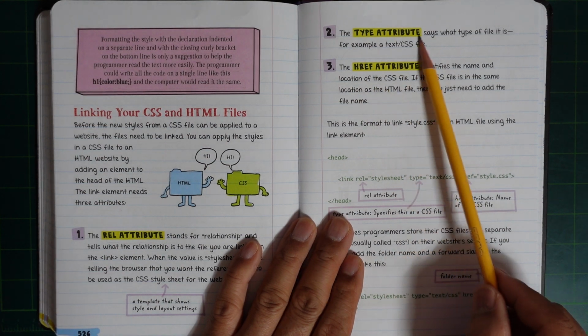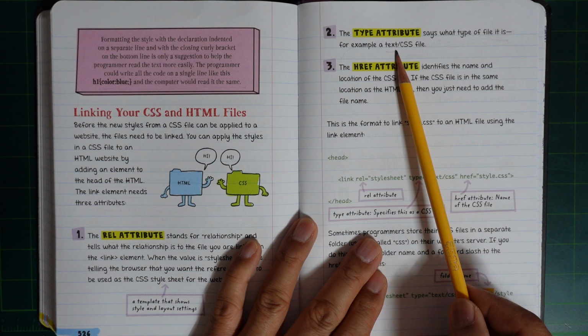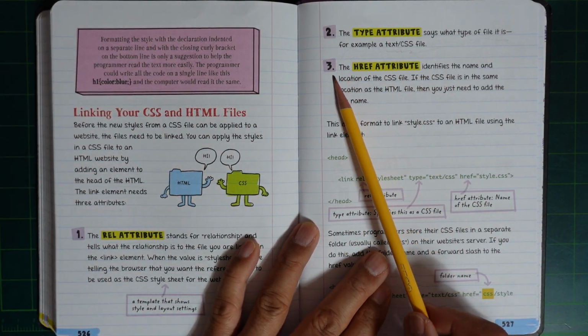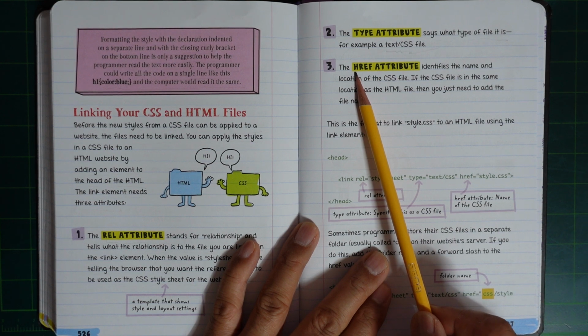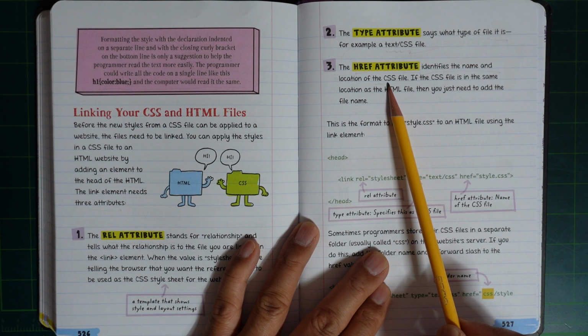The type attribute says what type of file it is, for example, a text/css file. 3. The href attribute identifies the name and location of the CSS file.